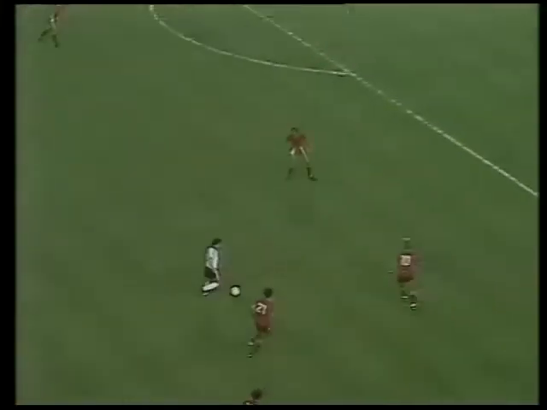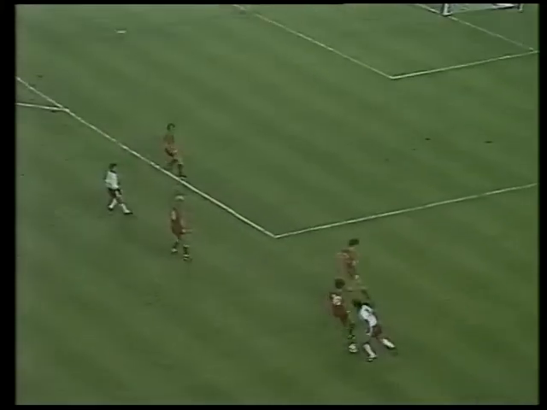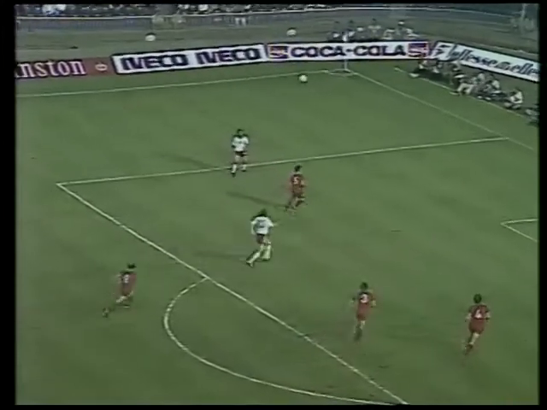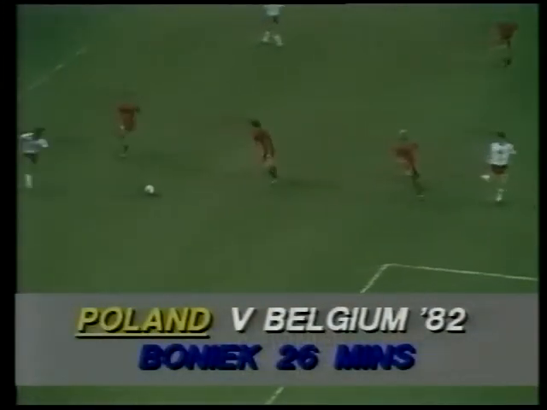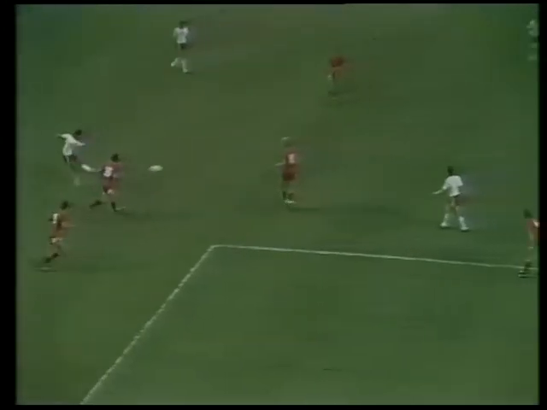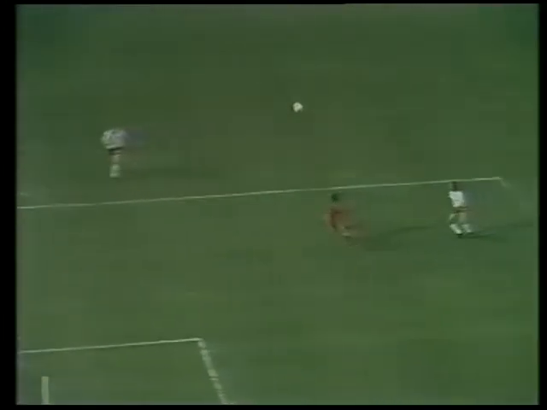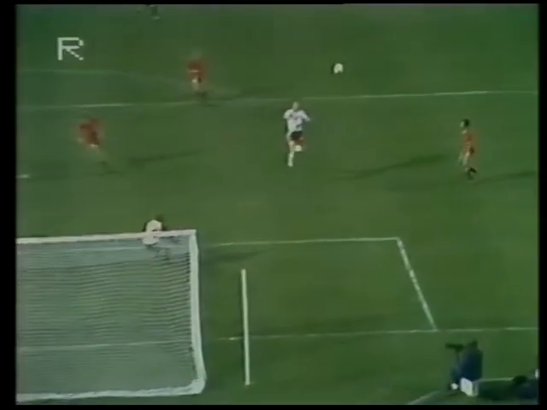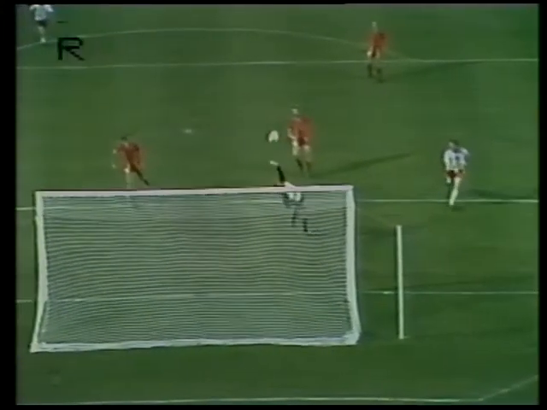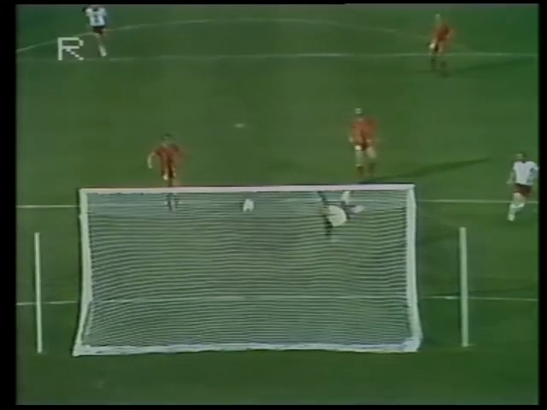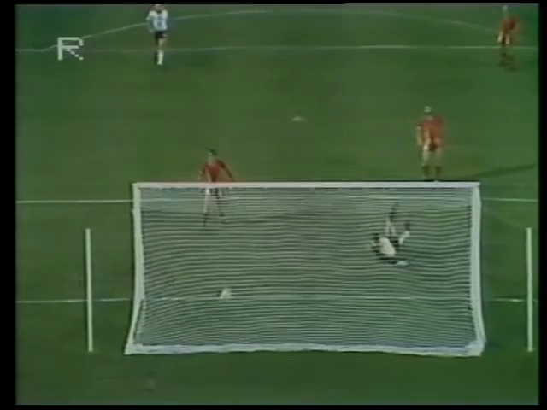Choice number 3 comes from the Nou Camp Stadium in Spain. Boniek making it 2-0 after several English clubs were looking at him as a possible transfer target. His well-placed header completely wrong-footed the Belgian defence. The trajectory of the header also beat the goalkeeper.